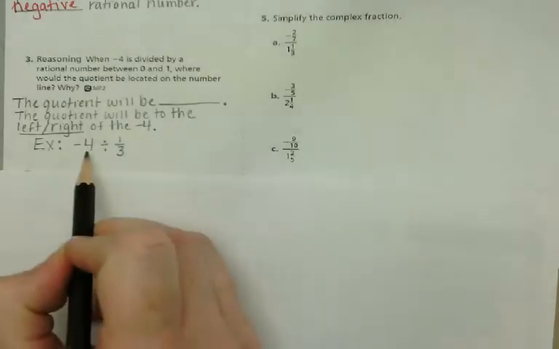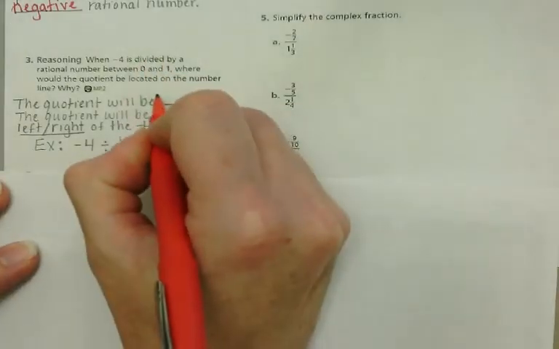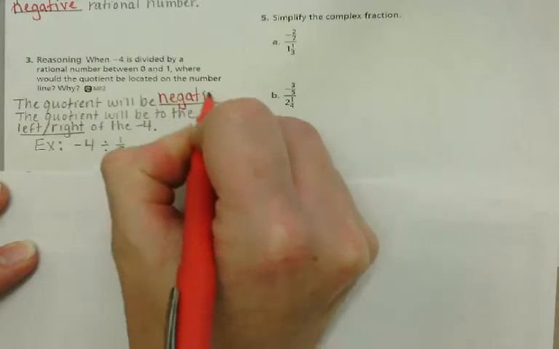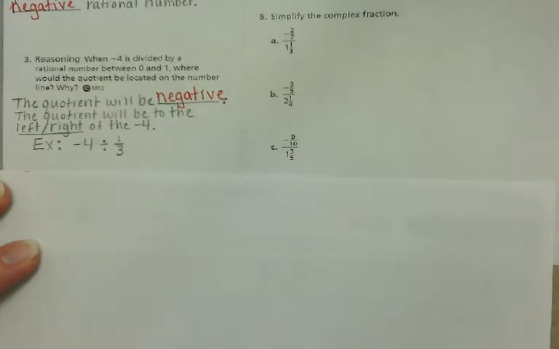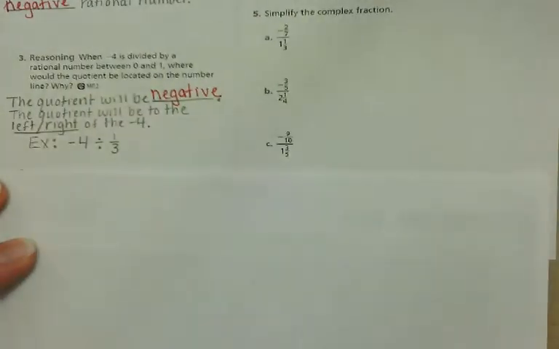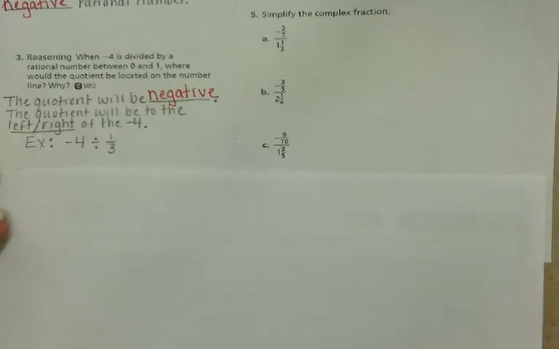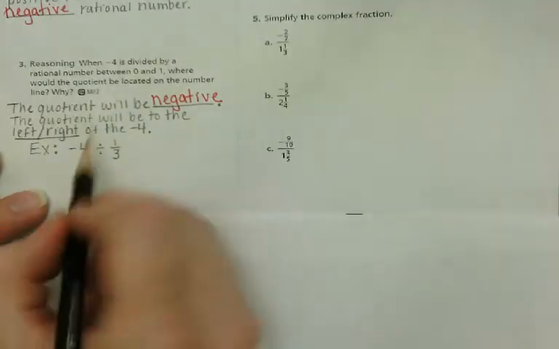So the quotient is going to be negative because we are dividing a negative and a positive. So opposite signed numbers, the quotient will be negative. Now the question in the next statement is whether or not the quotient that we get will be to the left or the right of the -4. So we can go ahead and work out this problem.